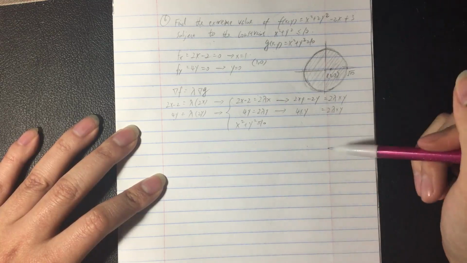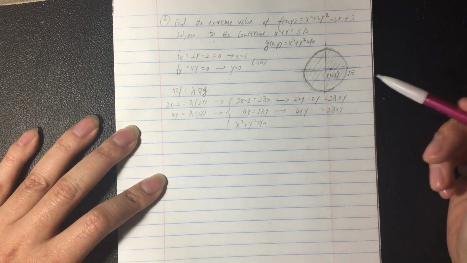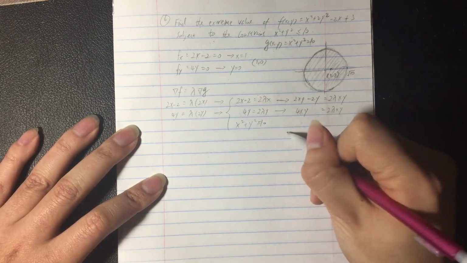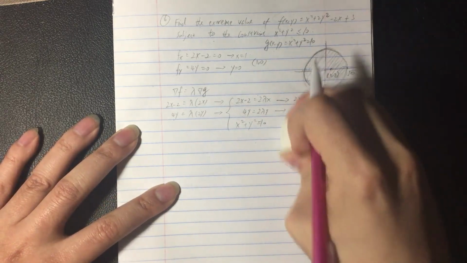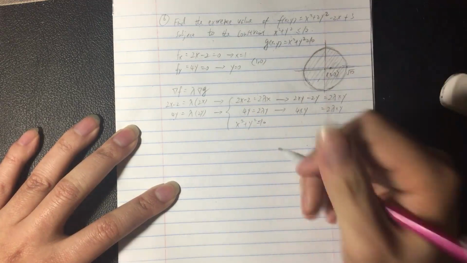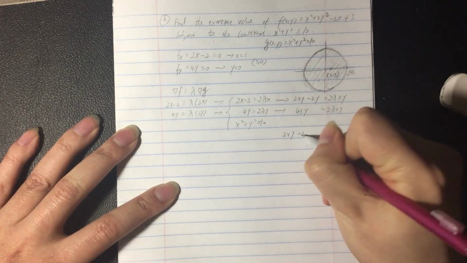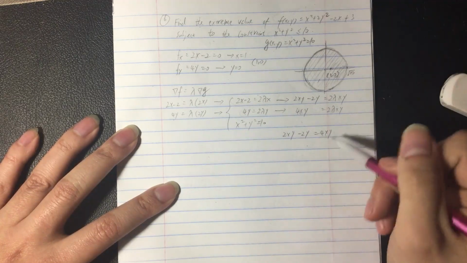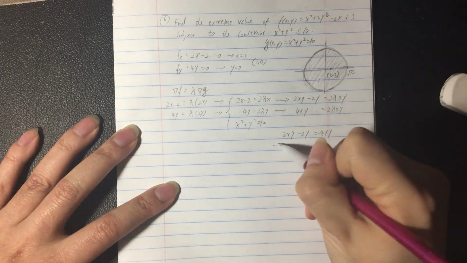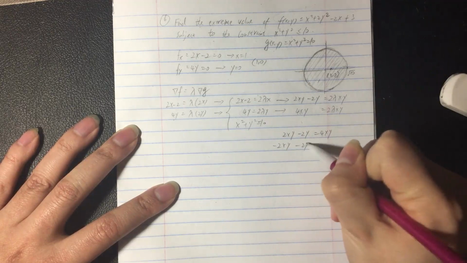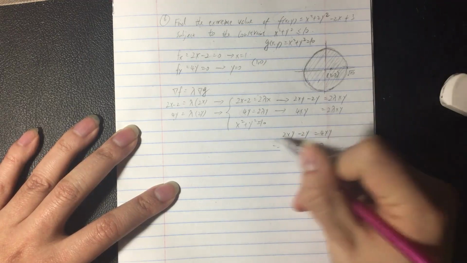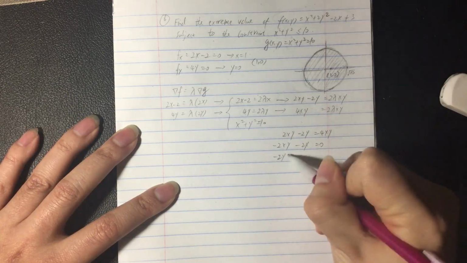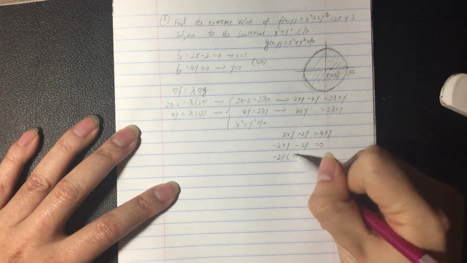Then both equations have the same thing on the right side, so I can set the left sides equal to each other, which means 2xy minus 2y equal to 4xy. If I subtract 4xy from both sides, I have negative 2xy minus 2y equal to 0. Then I can factor and pull out negative 2y. If I pull out negative 2y, I have x plus 1.